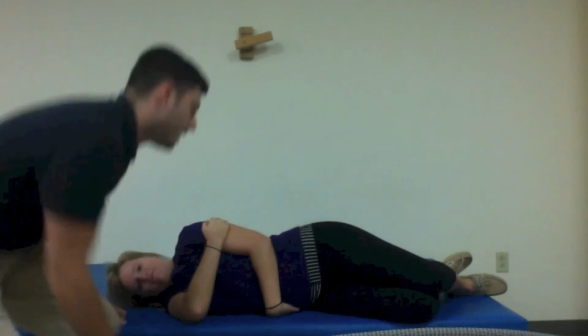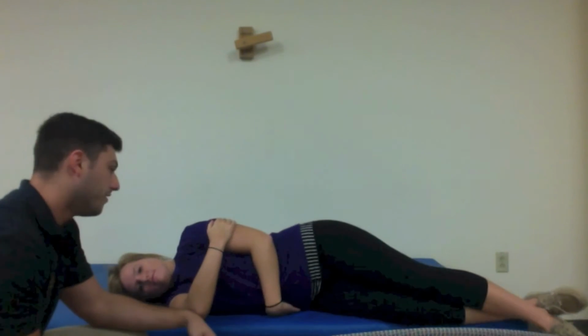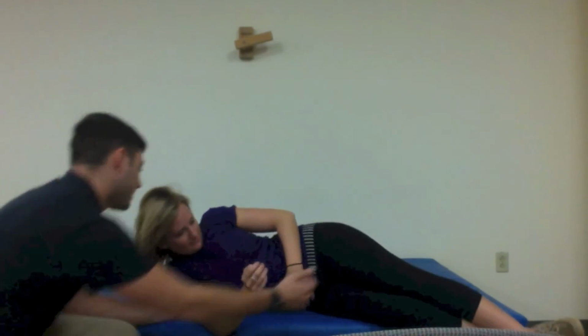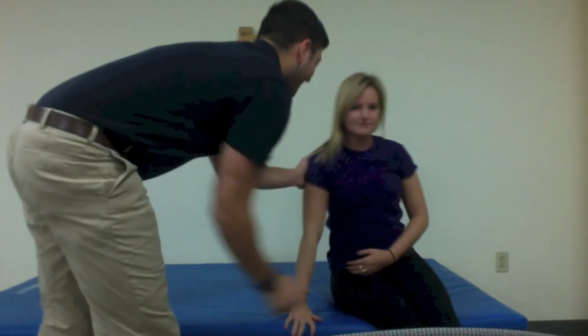Excellent. Now, how we're going to continue is you're just going to kick this leg out and bring both of them out. Excellent. Now I'm going to help you. You're just going to take your arm and you're going to walk up. Excellent. How was that? It's good. Good. So we're just going to keep doing stuff like that in therapy to promote safety and independence for different tasks. Great.